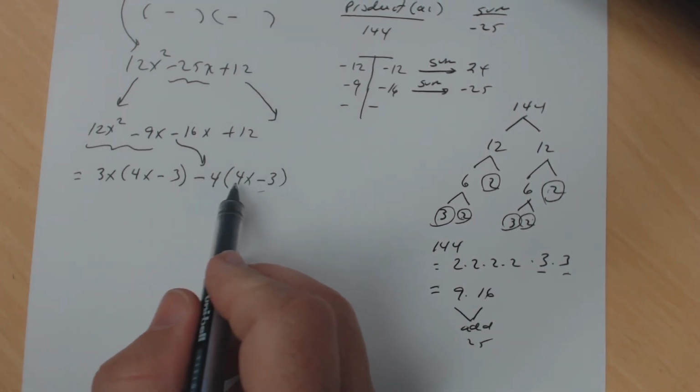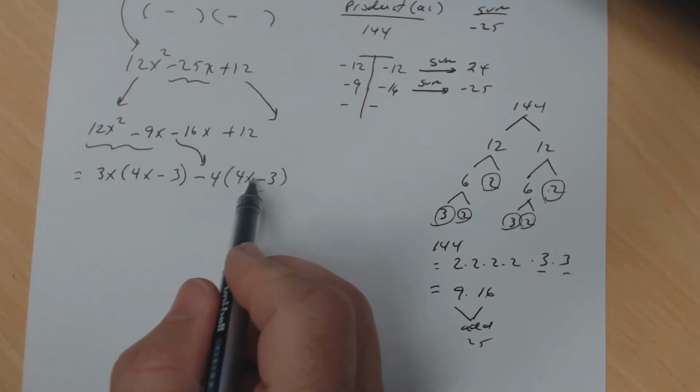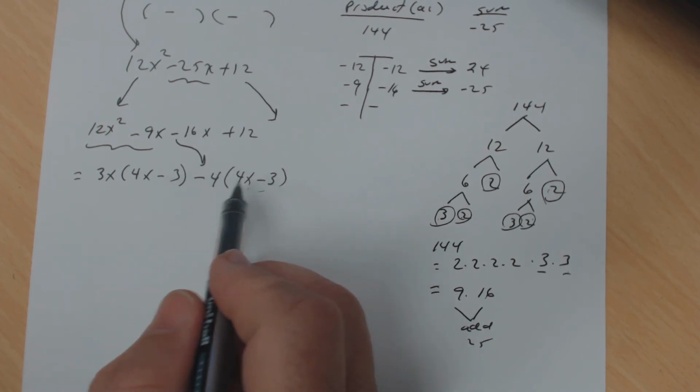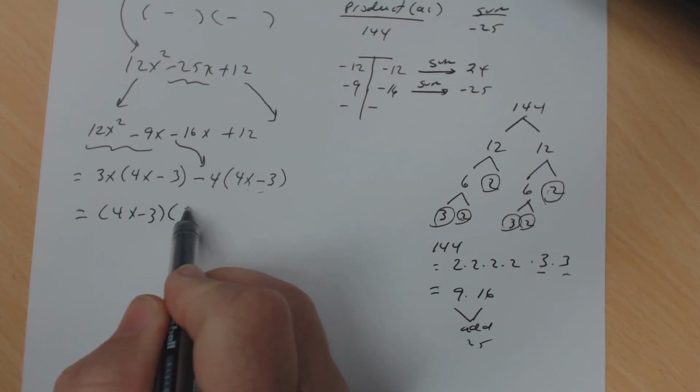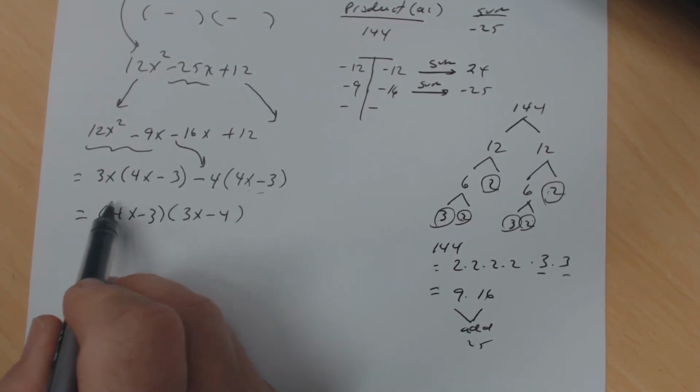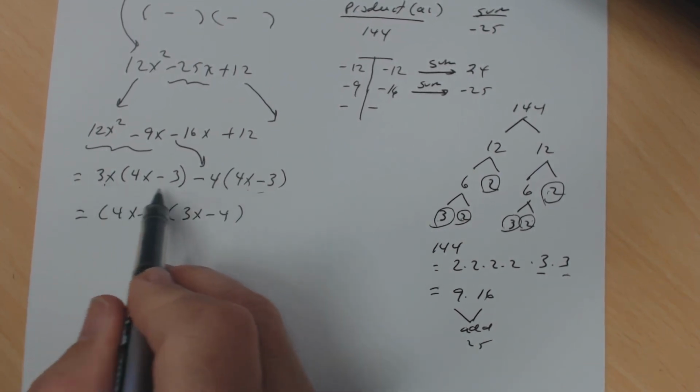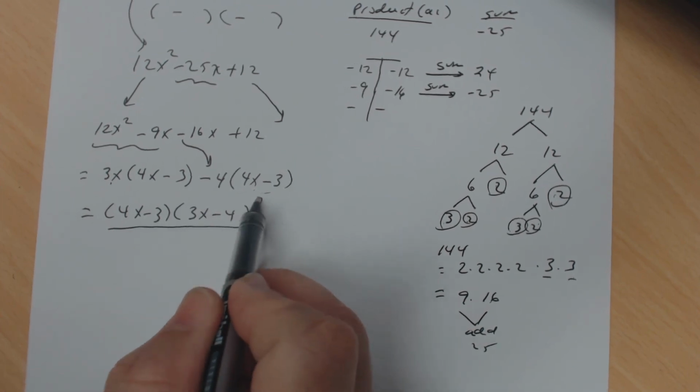I'm on the right track because these two groups have the same common factor in parentheses. So we're going to factor it out, and I'm left with 3x minus 4. So 4x minus 3 times 3x minus 4. And there's your answer.